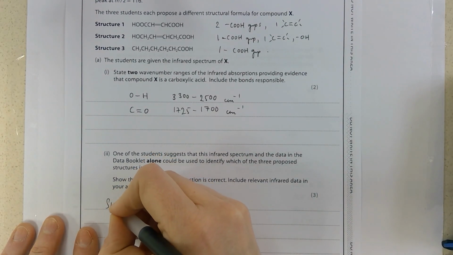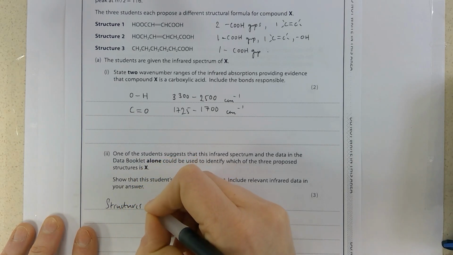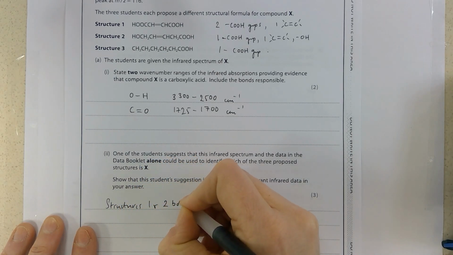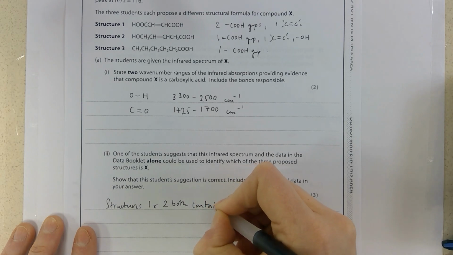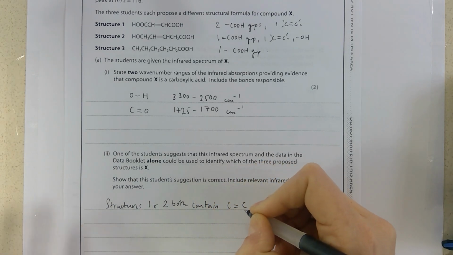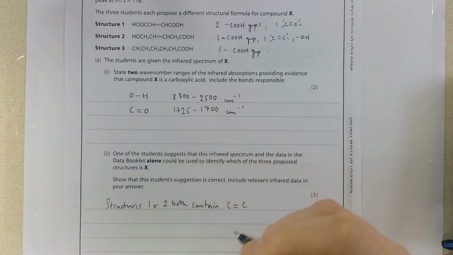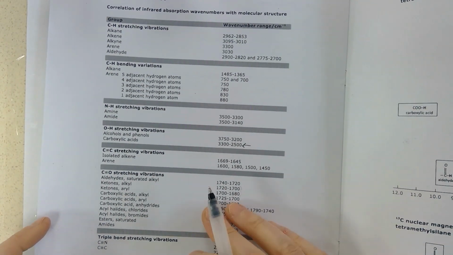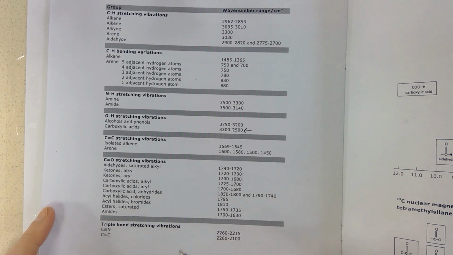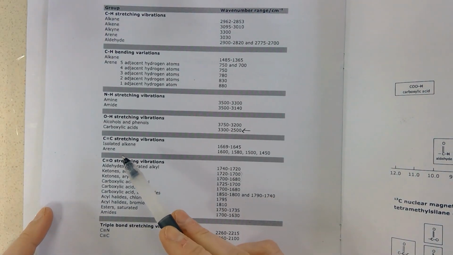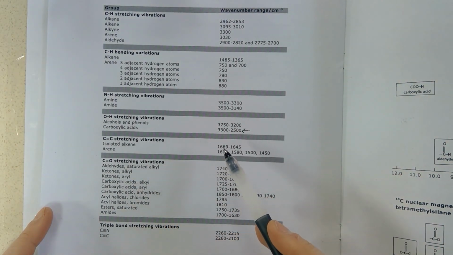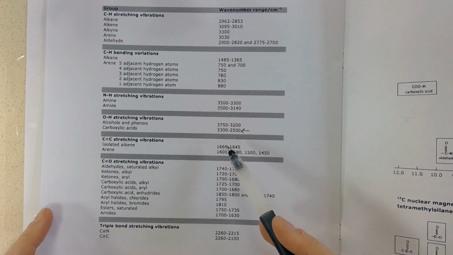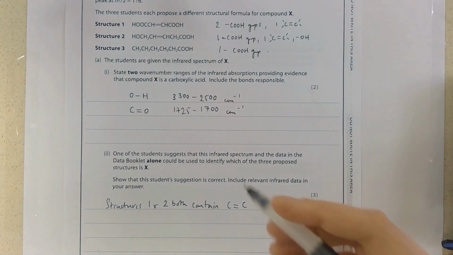So structures 1 and 2 both contain C=C. Okay, so let's go to the data book and find out what that absorption would be. So here we go, triple bond, double bond, here we go. So isolated alkene 1669 to 1645.